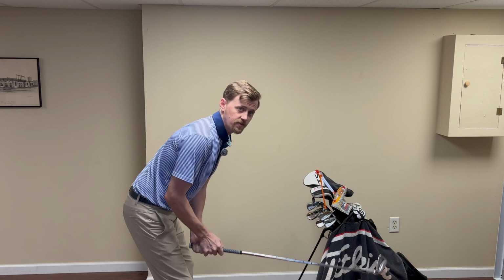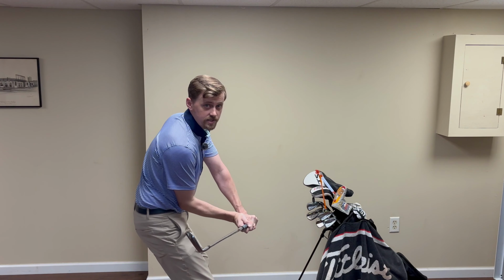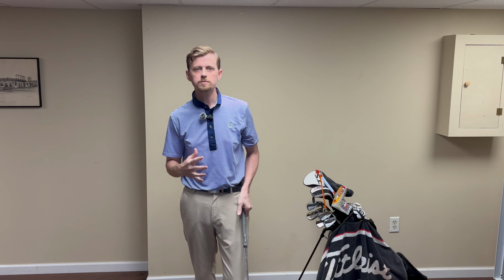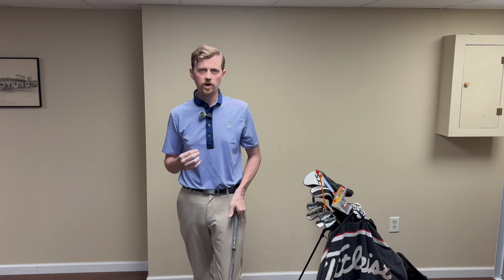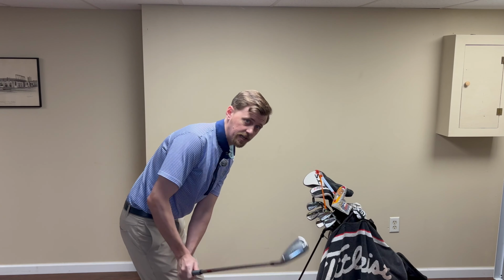It's the only place for the club to go on the transition, as flat as the body will allow it to go. That's the principle that we're going to be working off of today, is trying to make as much space as we can for that club to move where we want it to move. Or simply put, if you want to get shallow, you have to get steep first. Let me show you what I mean by that.